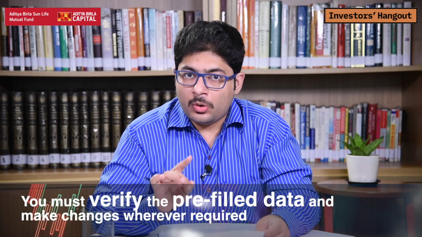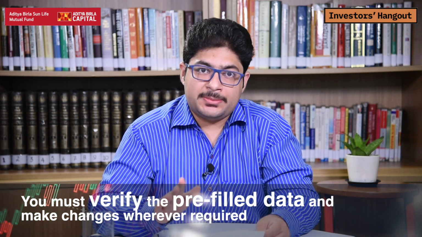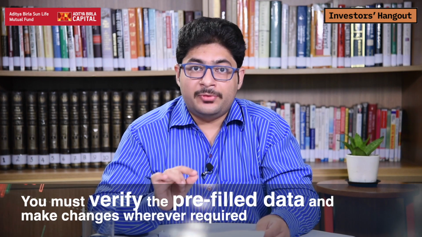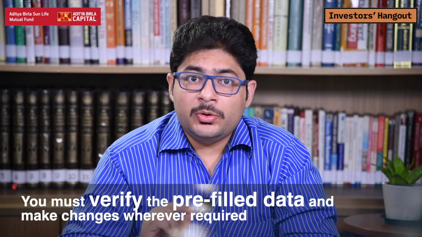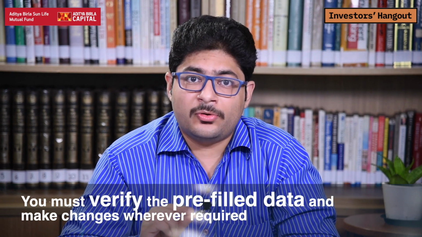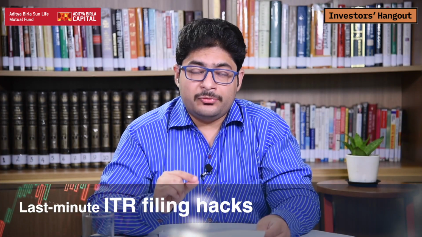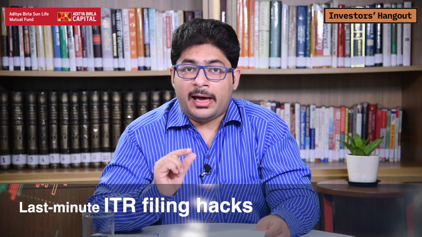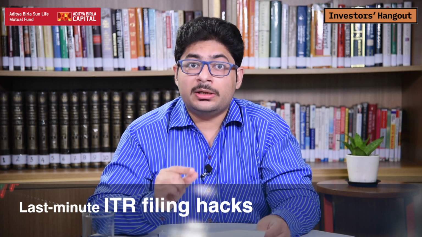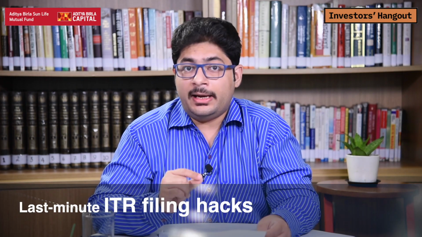Thereafter, you don't have to do much. Just go through all the schedules one by one, verify the information that it has pre-filled on your behalf, and make any changes wherever necessary. Here, it is very important to ensure that although the Income Tax Department pre-fills the information basis Form 26AS and Annual Information Statement, there is no guarantee that it would be correct. So match it with the original numbers that you have in the initial documents that we arranged. That would be Form 16, the capital gain statement, and likewise.